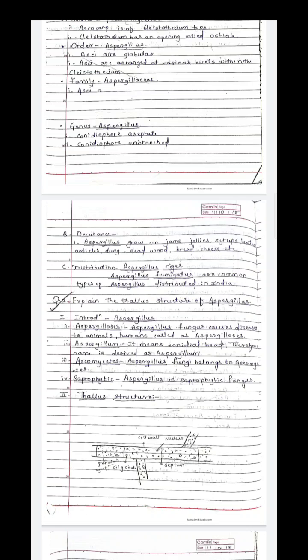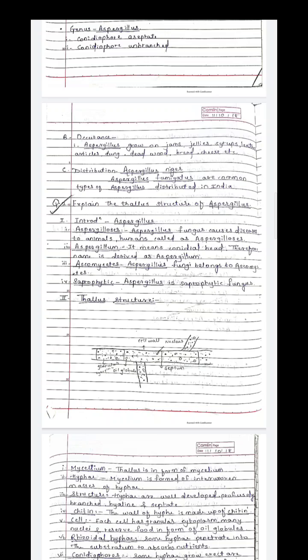Next, about the thallus structure of Aspergillus. This fungus Aspergillus causes different diseases to humans as well as animals. These are called aspergillosis, like fungal infection on skin. So it is also important and may be asked in exams.